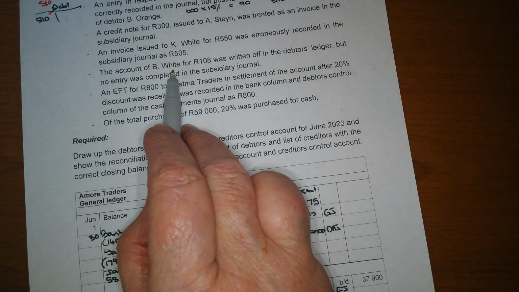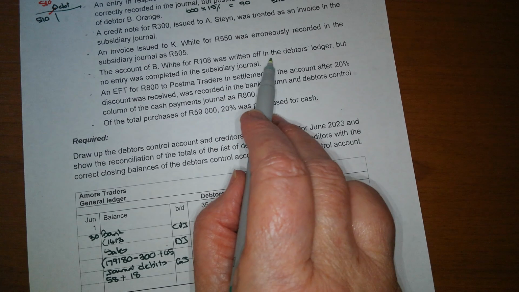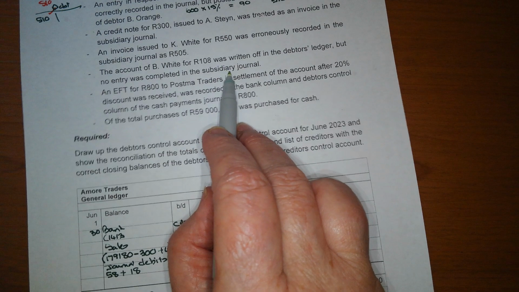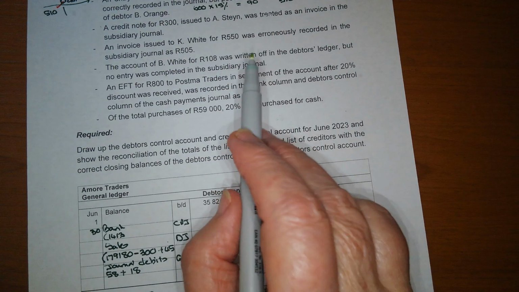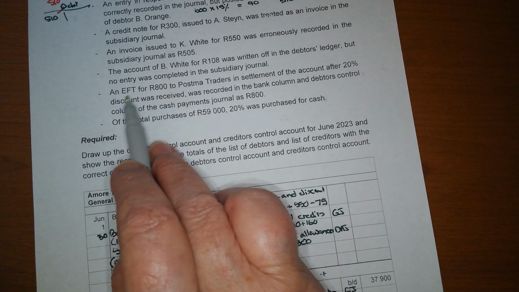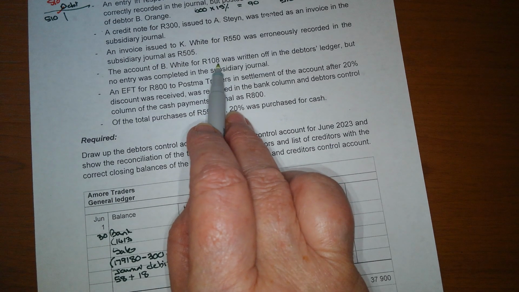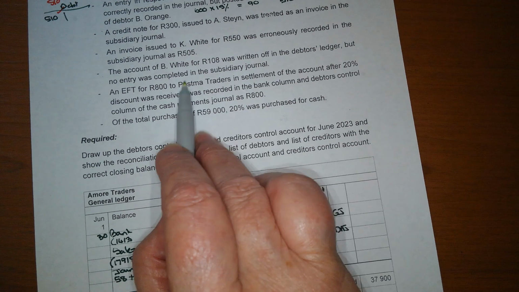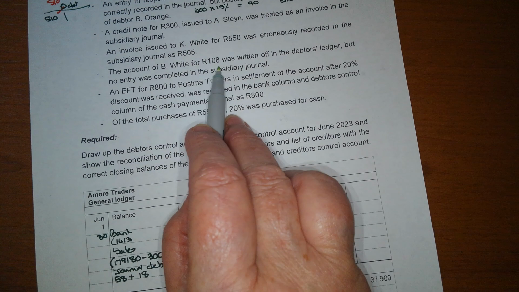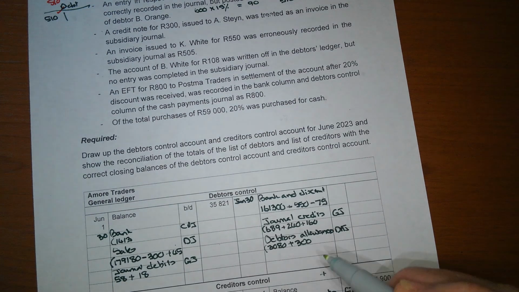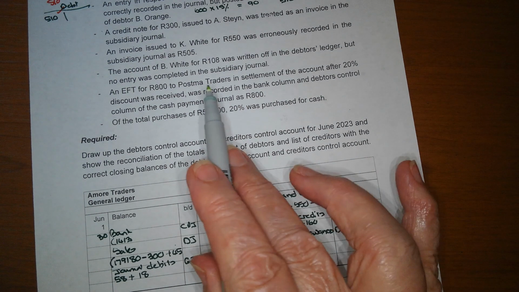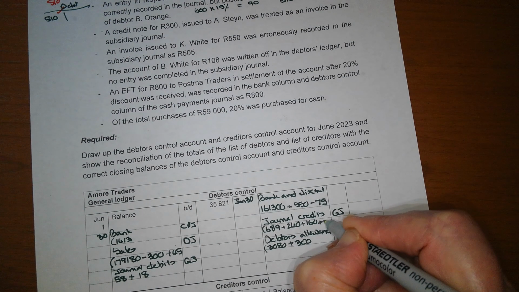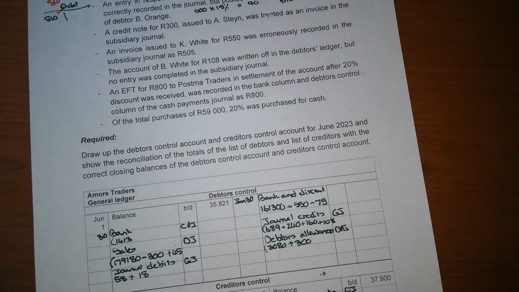The account of B White for 108 was written off in the debtors ledger, but no entry was recorded in the subsidiary journal. So it means you mustn't record the entry in the account of B White in the debtors ledger because it was already recorded. We must just go and show that this amount must go to my debtors control. This is an amount that is written off, so it means I will do it in my general journal, so there will be another 108 Rand.